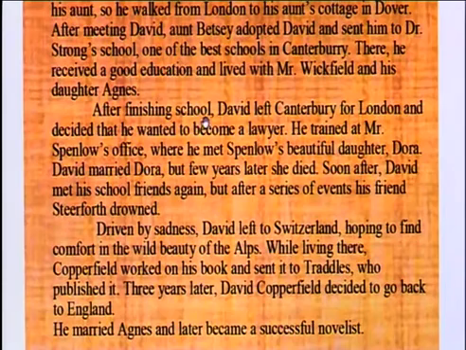After finishing school, David left Canterbury for London and decided that he wanted to become a lawyer. He trained at Mr. Stephen Low's office, where he met Stephen Low's beautiful daughter Dora.